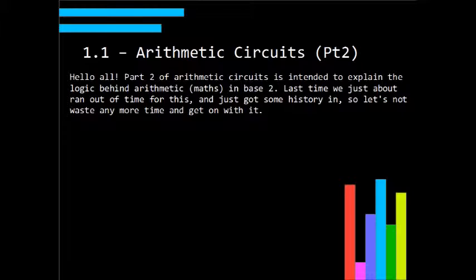So last time we just ran out of time for this. We didn't have enough time, we just got loads of history in. I wouldn't say it's a waste. I've written this PowerPoint very badly indeed, but no, it wasn't a waste at all. It was fun, you got to learn about lots of history. But we didn't really get any scientific education in, so let's not waste any more time and let's get on with this scientific education.